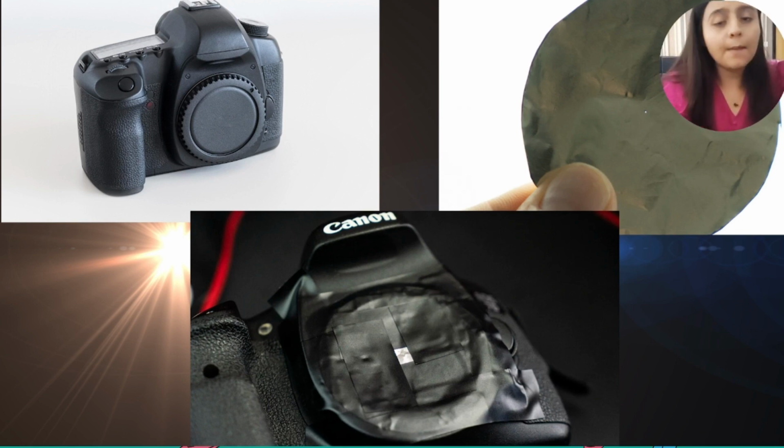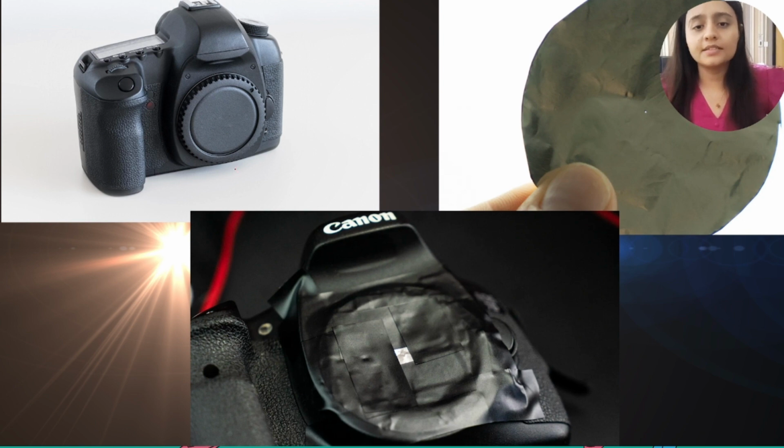You are all aware of these kinds of cameras, digital cameras. We know these cameras have a flash and a lens which helps in taking pictures.